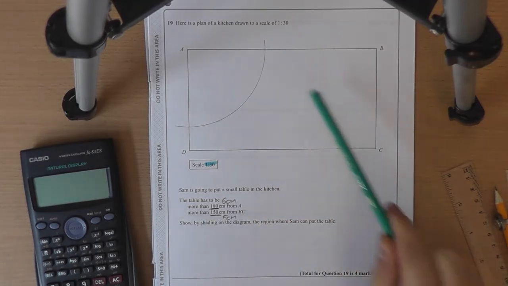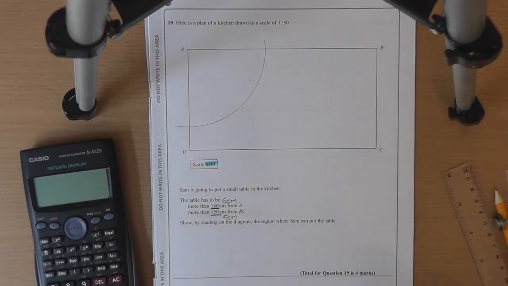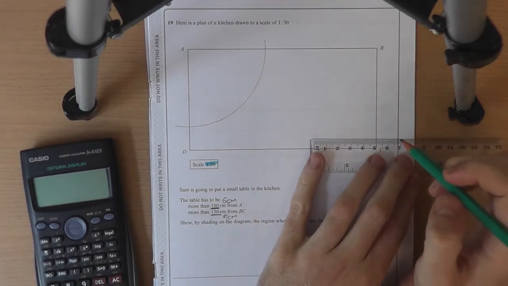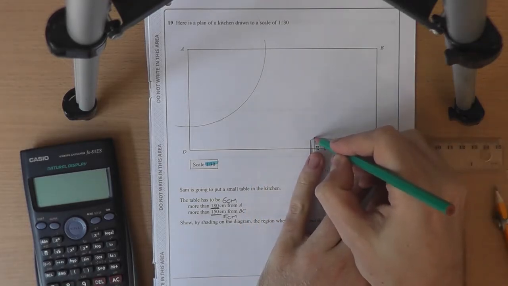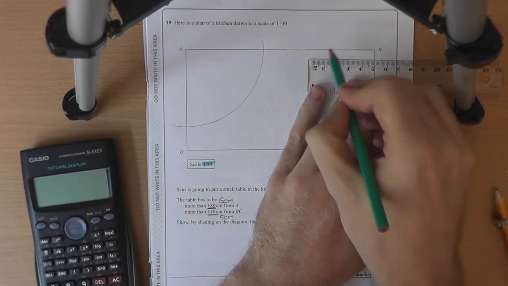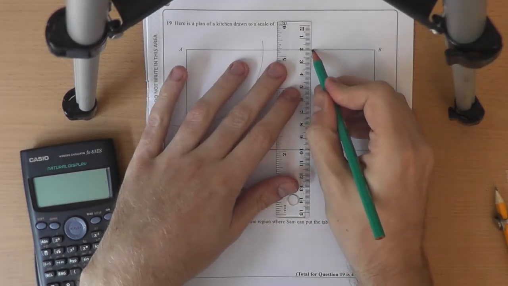But because we've got the other kitchen walls here, we've only really got the top part of this shape. We just need to be within 5 centimetres of that wall, that whole line. So I can just measure 5 centimetres out at the bottom, maybe measure 5 centimetres out at the top as well, just to check. And then join them up with a nice straight line.